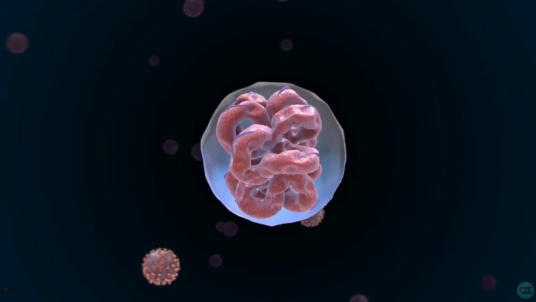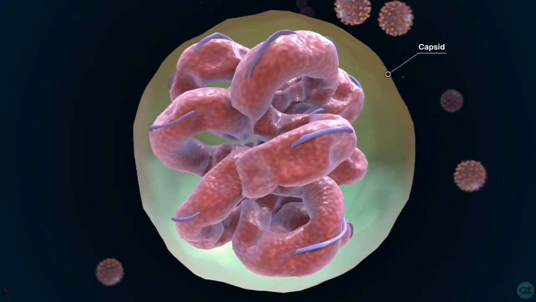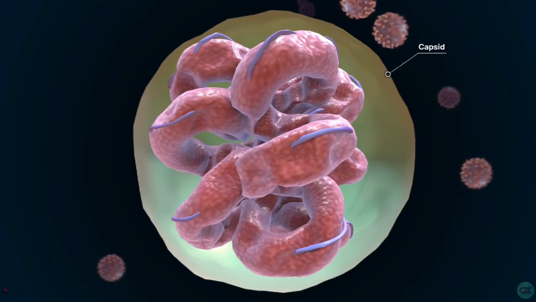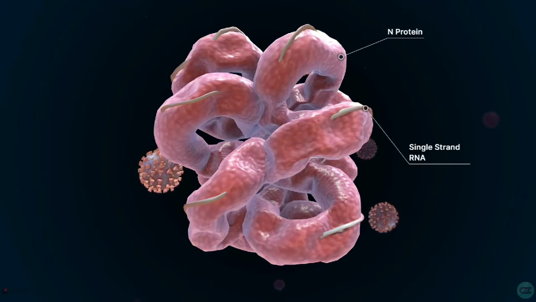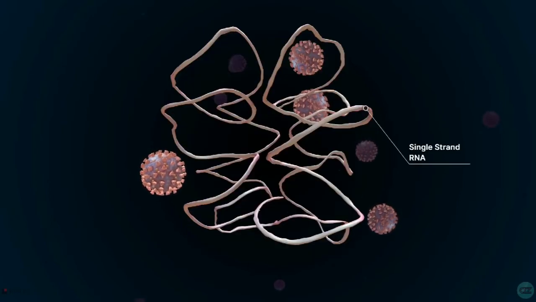Underneath this layer is what's called the capsid. This is a protein shell that encloses the genetic material of the virus. Inside this capsid, we have the nucleocapsid, or N protein. This protein is bound to the virus's single strand of RNA, which is where all its genetic information is held to allow itself to replicate.